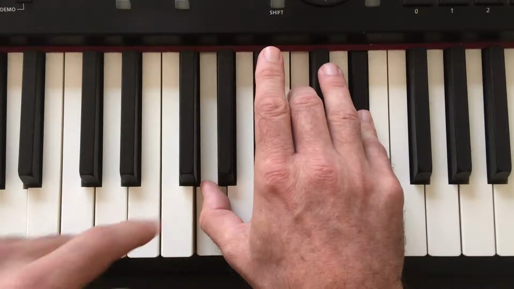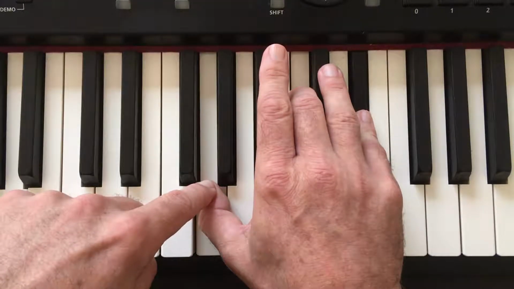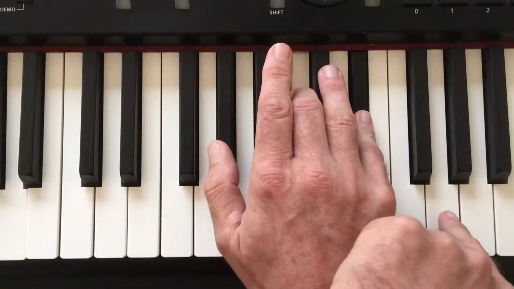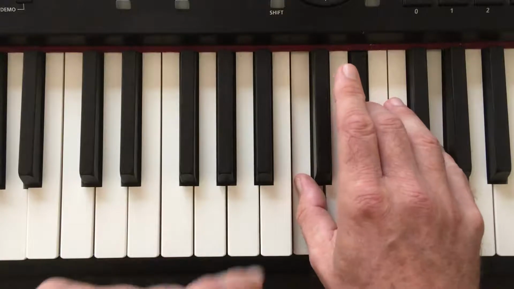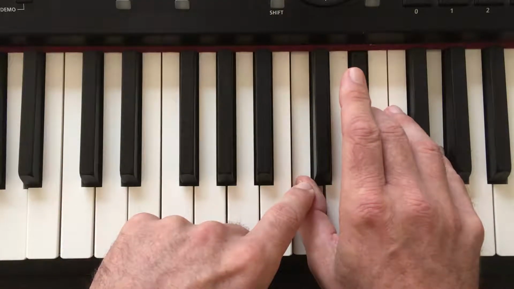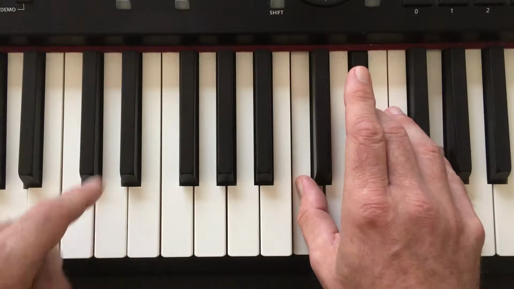Now you'll notice if we do one more inversion of the chord, moving the bottom note all the way to the top, we will in fact be back at root inversion of the chord, right? Just like the one we started with, only 1 octave higher.